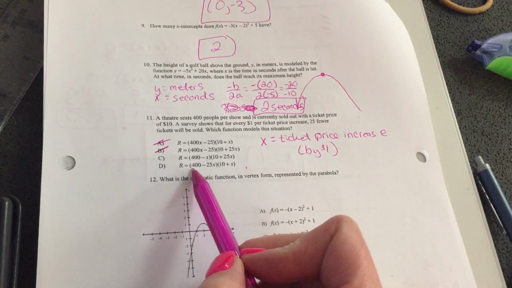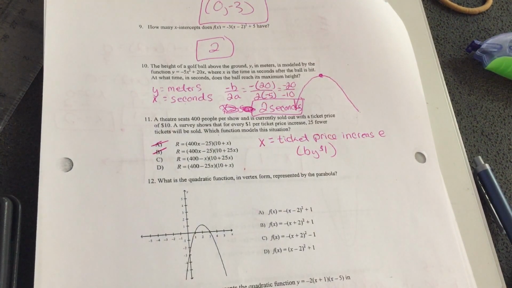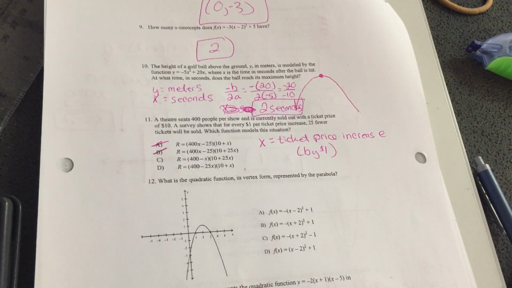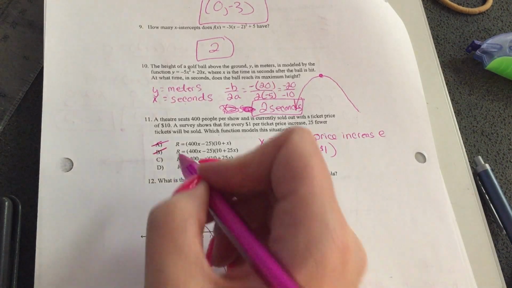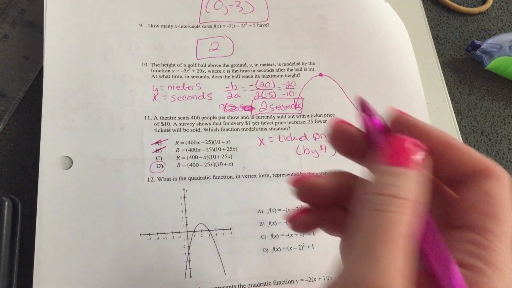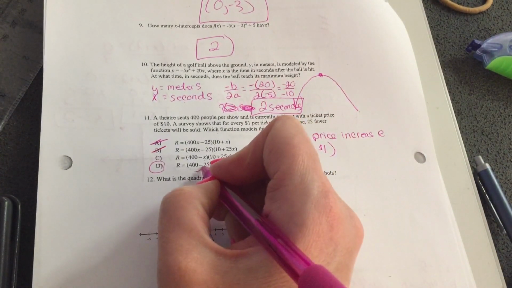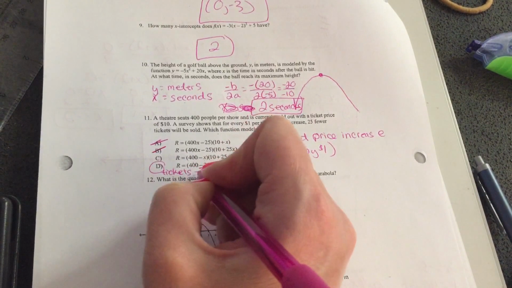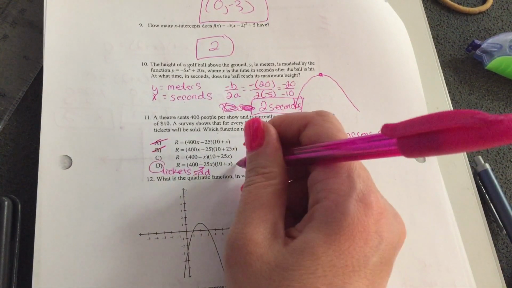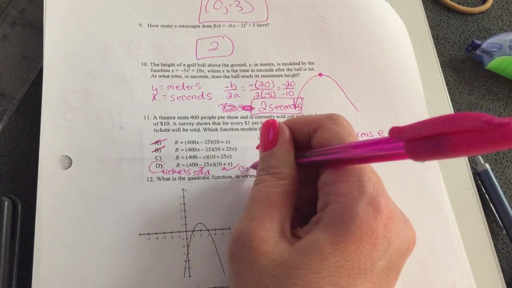No. What about 400 minus 25 times the price increase? Because isn't that 25 fewer people showing up? Yes. So the answer is actually D. And I look at this here as tickets sold, and this one is the cost of the tickets.